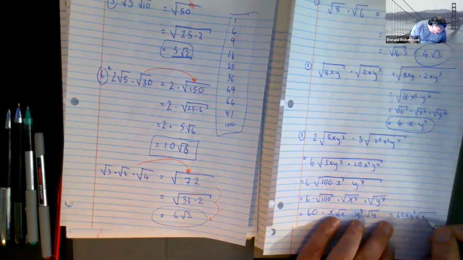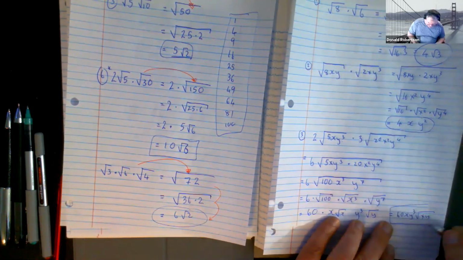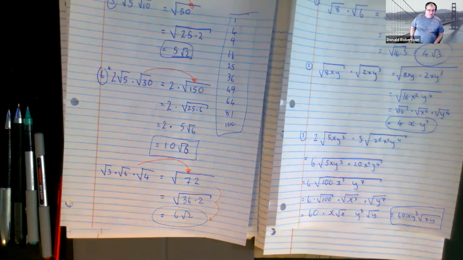So hopefully you got that guy. 60xy cubed, square root of xy. Are we good with these questions? You feel comfortable with them?